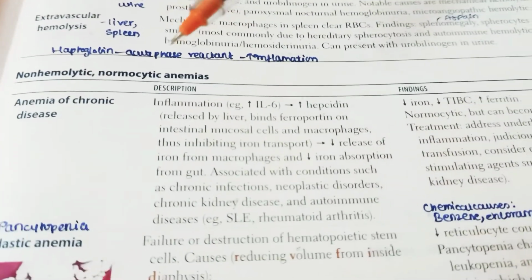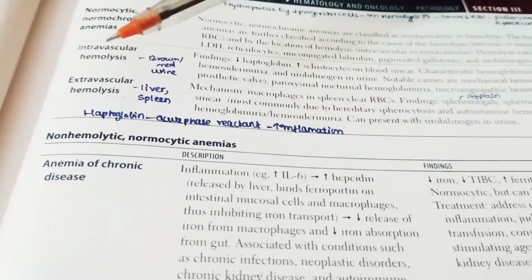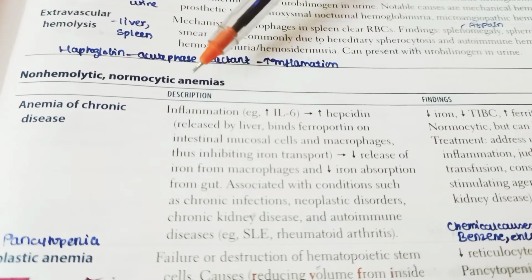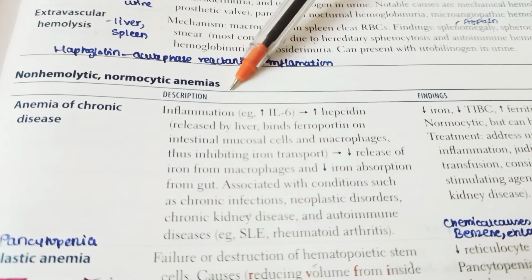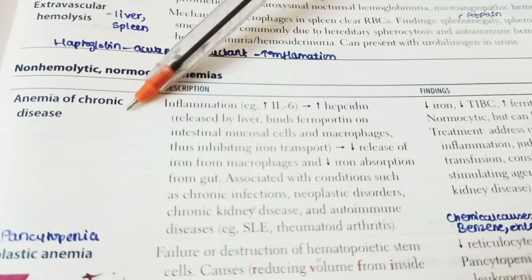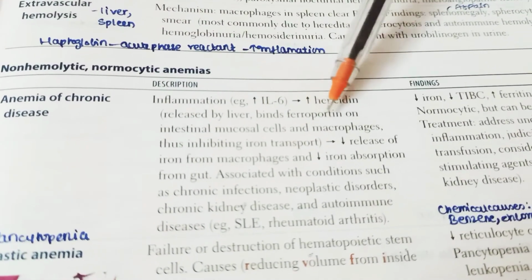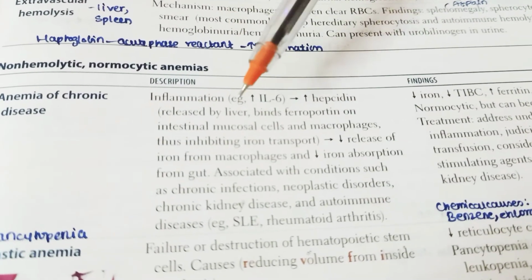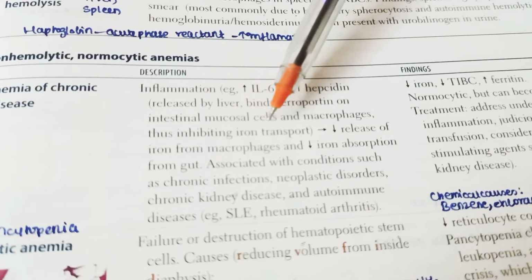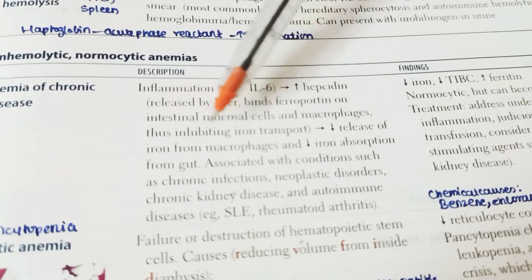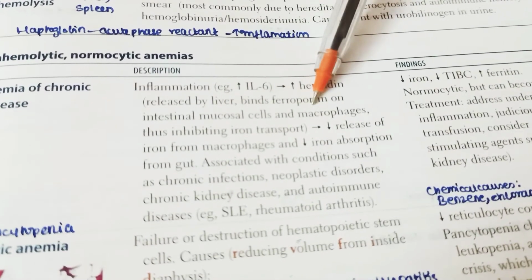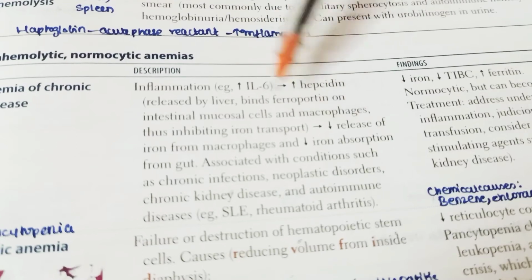Okay, now coming to non-hemolytic normocytic. So we have discussed hemolysis as intravascular, extravascular. So there is also normocytic anemia there, where the MCV is between 80 to 100, but without any hemolysis. So they are like anemia of chronic disease. Already I discussed here, because of cytokines, inflammation, hepcidin will be increased. Hepcidin is actually released by the liver, binds the ferroportin on intestinal mucosal cells and macrophages, so inhibiting the iron transport. Already discussed that ferroportin is present for transport of iron between the cells and the blood circulation.